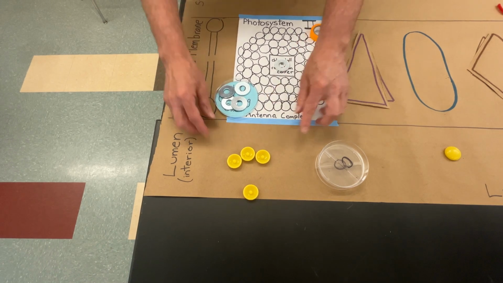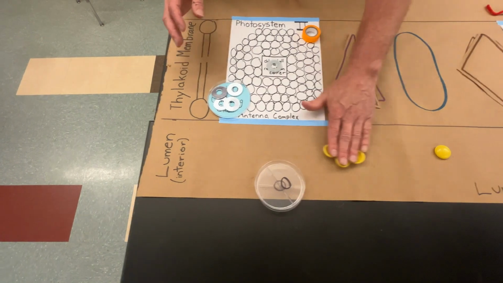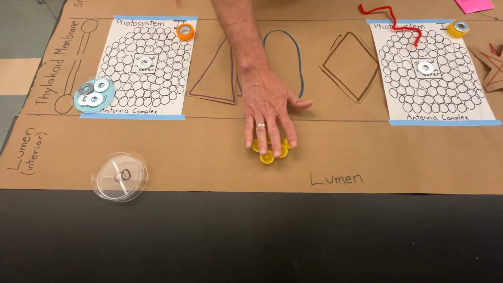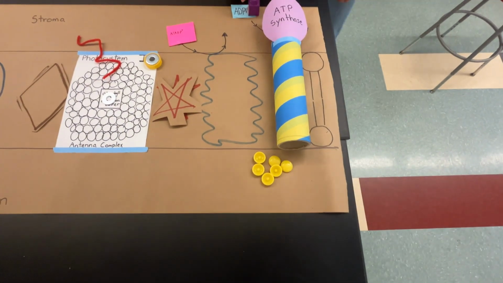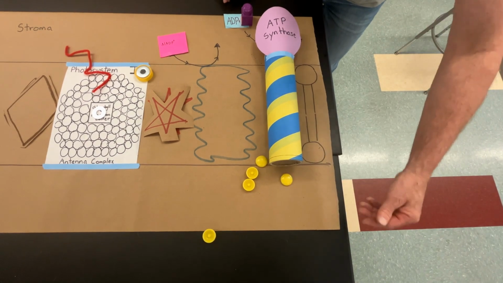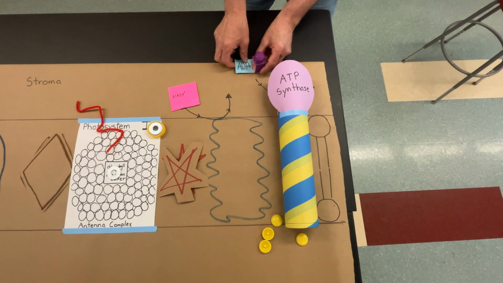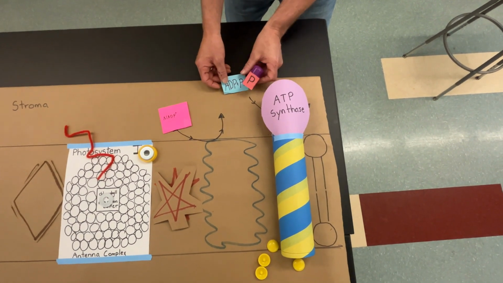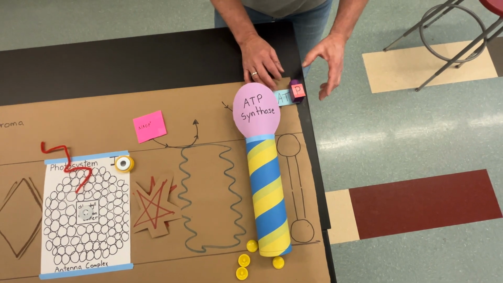Problem solved. 4 protons are going to be released from those 2 waters too, and they're going to join the other proton from the cytochrome complex, and they're going to go way over here to ATP synthase, where we're going to couple the exergonic motion of diffusion to the endergonic work of making ATP. So boom, ATP is made. But we're not done yet.